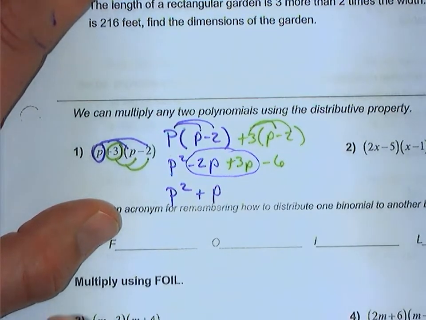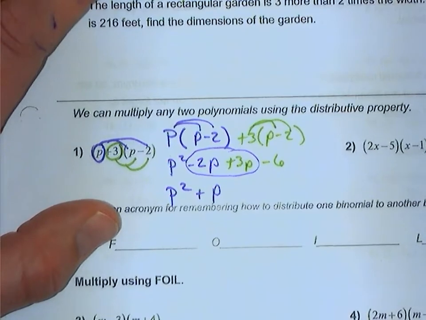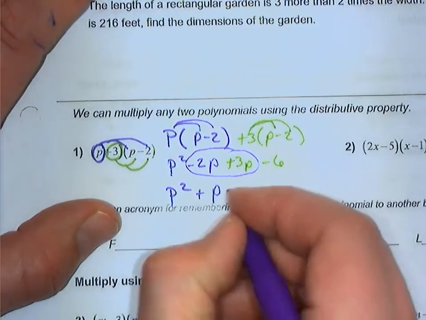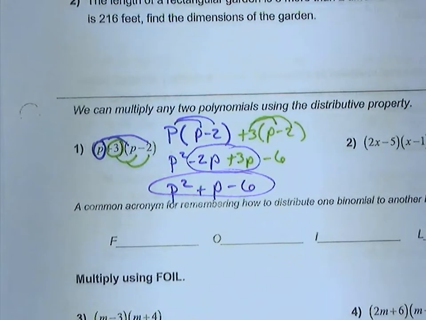Okay, so if you have 1p, that's okay, but we got to get out of writing that. Because 1 times anything is anything, you just might as well write the anything. In this case, p. So very good, Damien. And then negative 6. So final answer is I got p squared plus p and then minus 6.